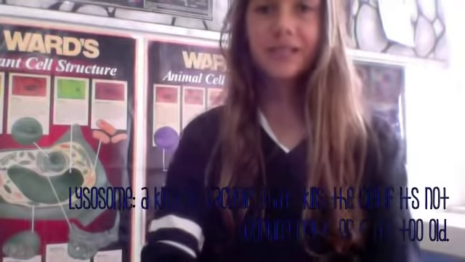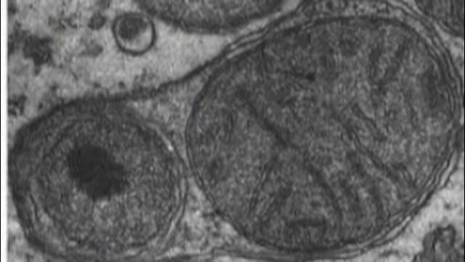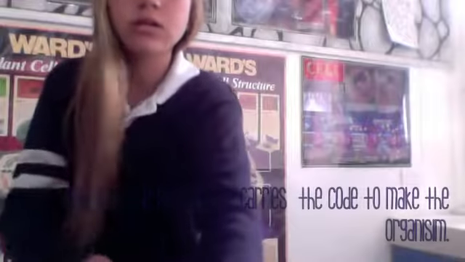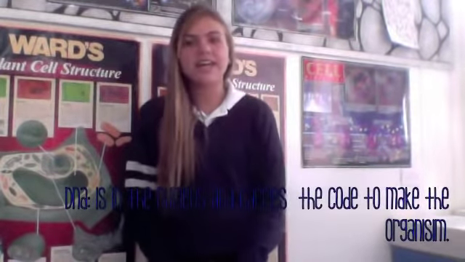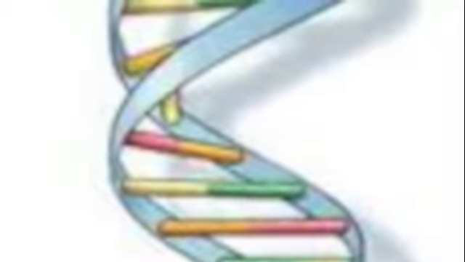The lysosome is a kind of vacuole that, if it's not working right or is too old, can kill the cell. DNA. It's in the nucleus and it carries the code to make the organism. RNA. It takes the code from DNA to the ribosomes. Nucleolus is what makes RNA.